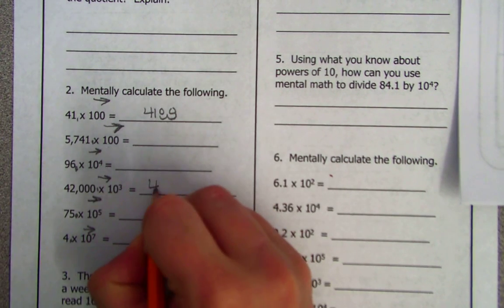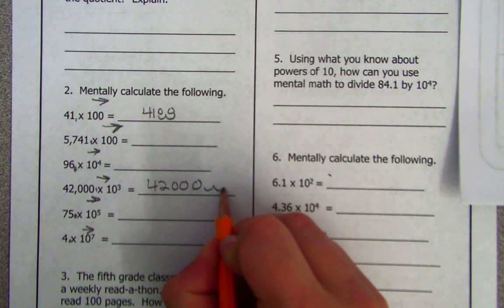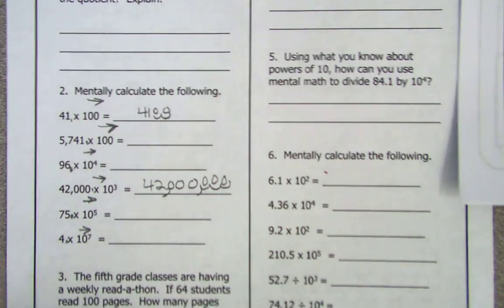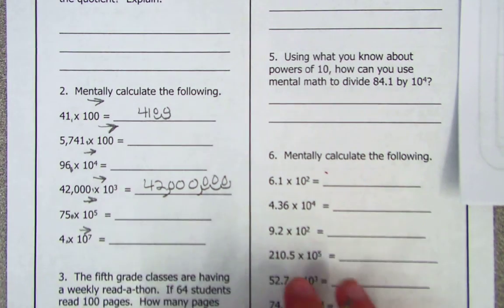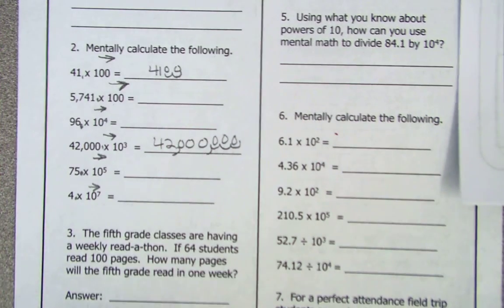42,000. And I want to move it 3 places. 1, 2, 3. I put my zeros in. This now becomes 42 million. You will get to check your answers with me, but you need to finish the problems. Make sure you are moving in the right direction.